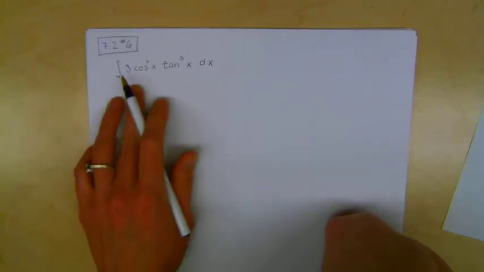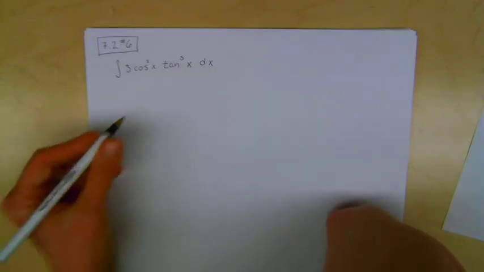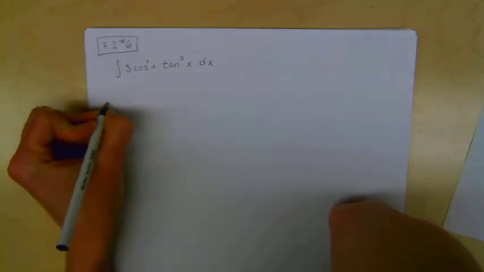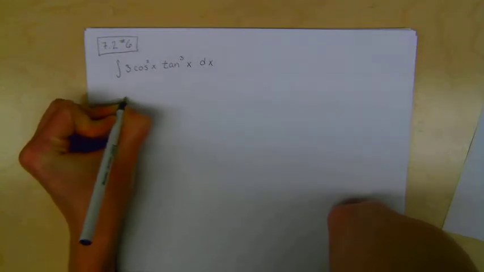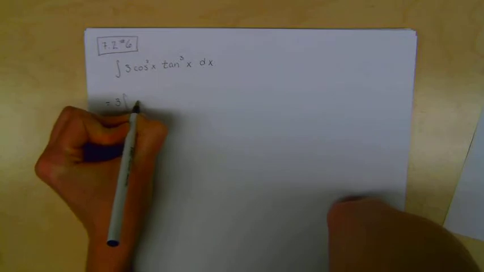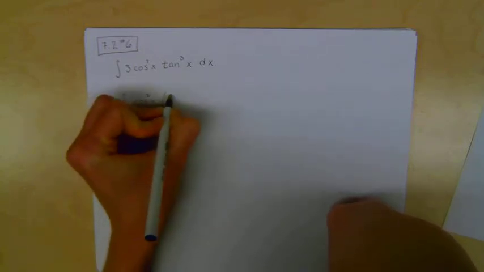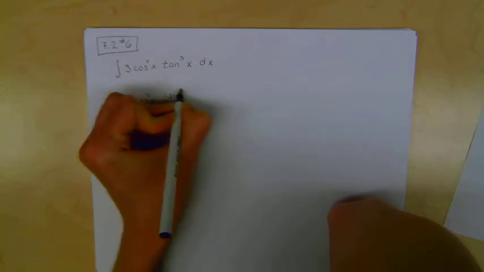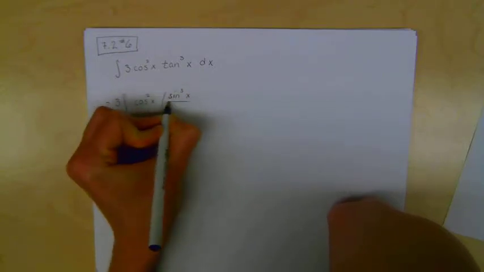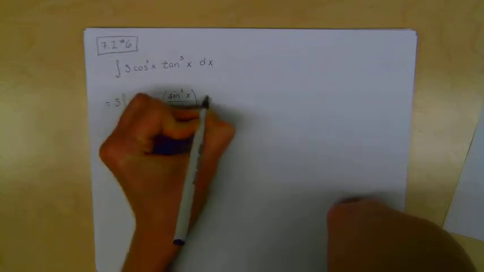My first approach for all of these problems is to try to simplify them. So I'm going to use the fact that tangent is equal to, well, maybe I'll pull the 3 out front just for simplicity. But cosine squared x, tangent is equal to sine over cosine, and so tangent cubed is sine cubed x divided by cosine cubed x dx.